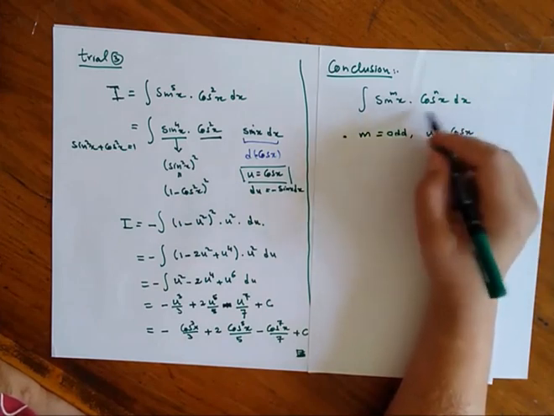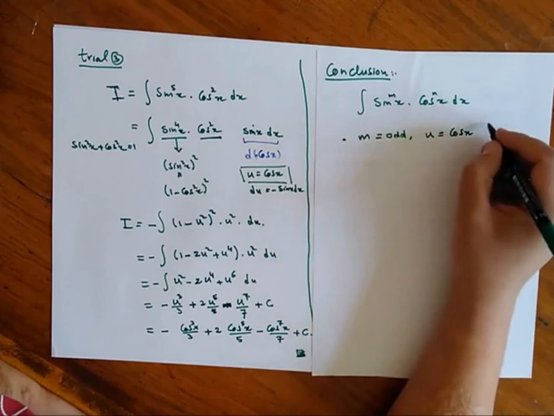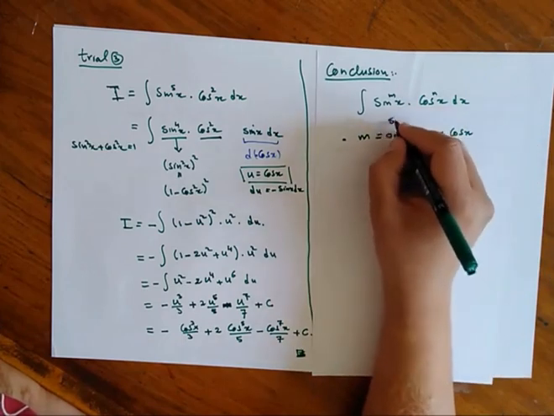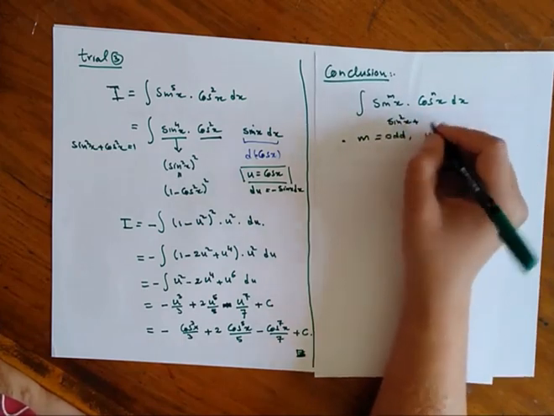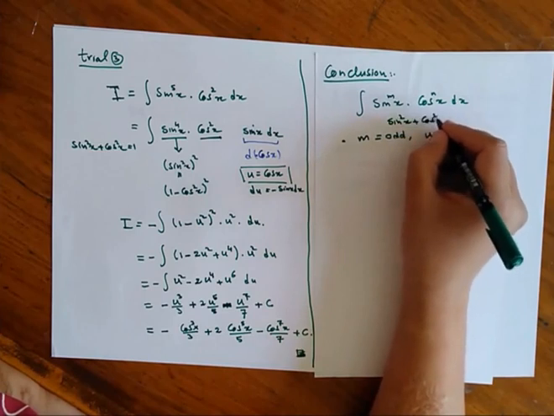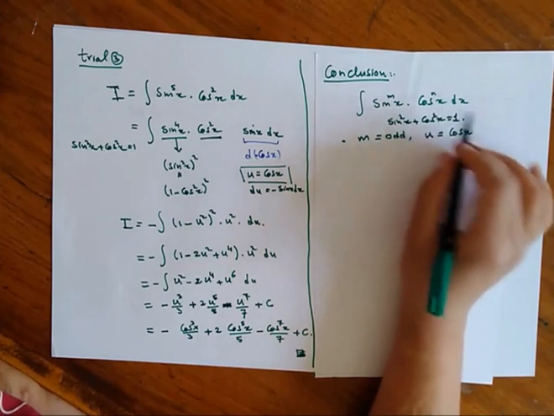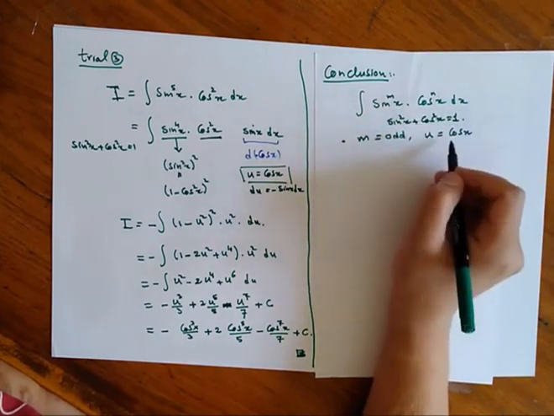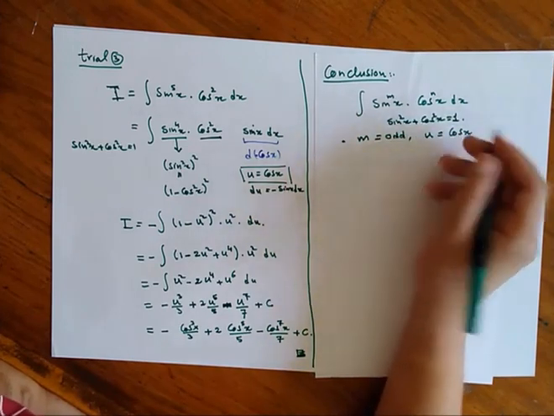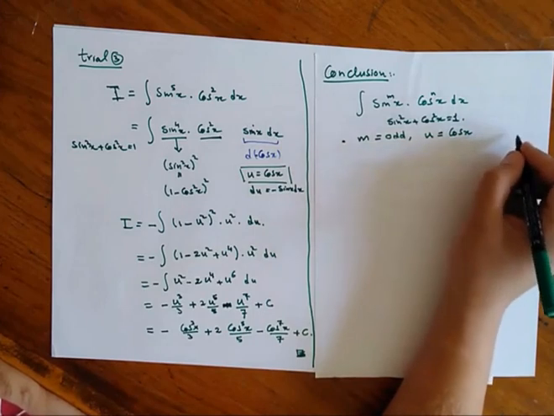Of course, you have to consider this famous relation, because this is the relation that will allow you to write everything in terms of cosine, and then simply you will solve with this substitution.